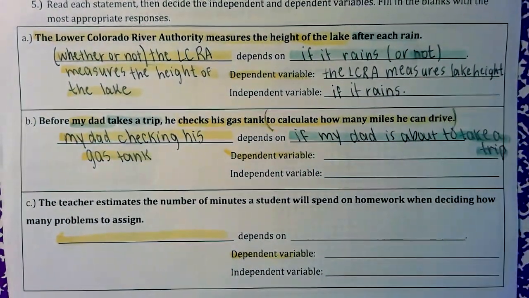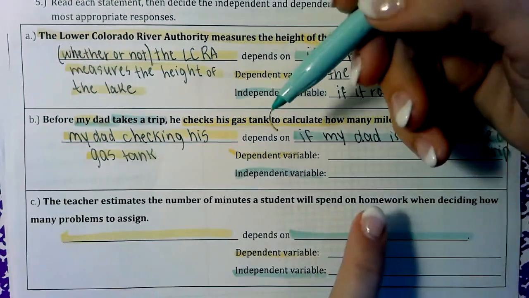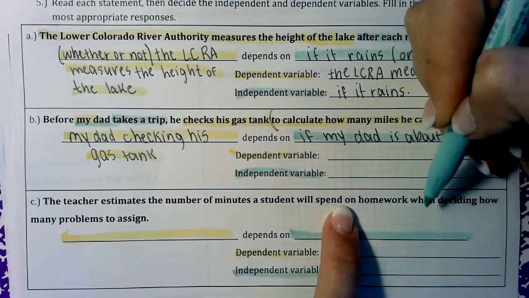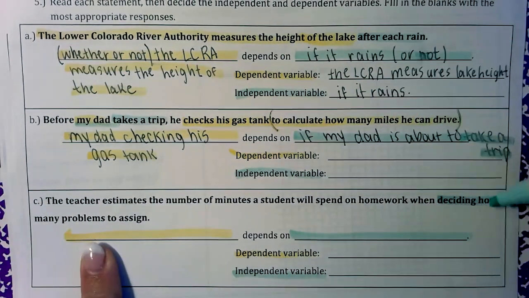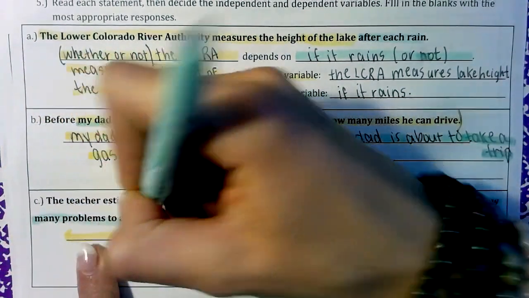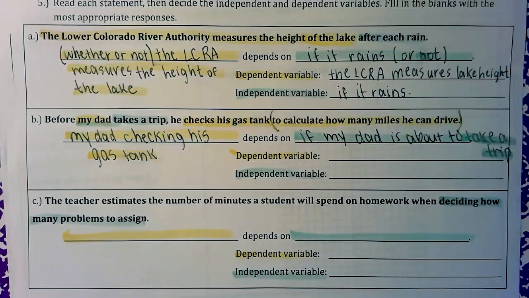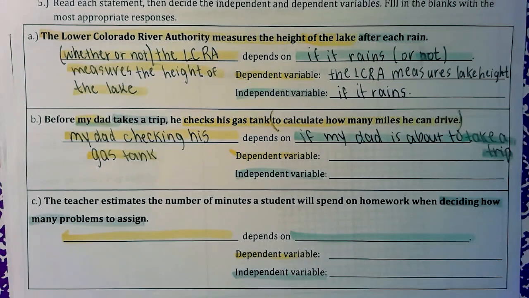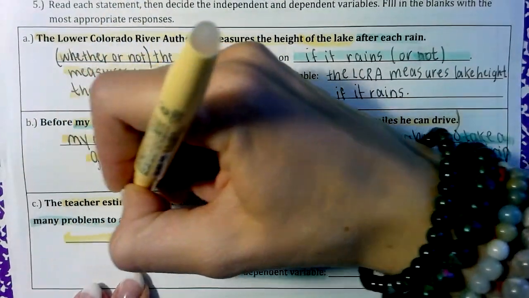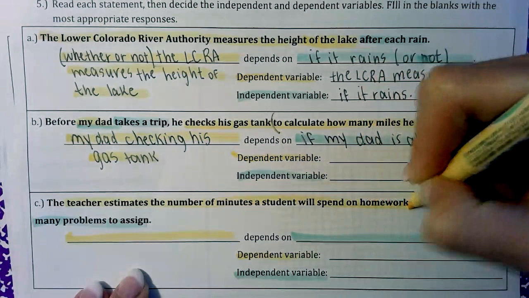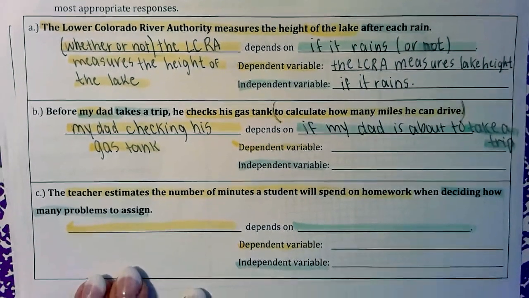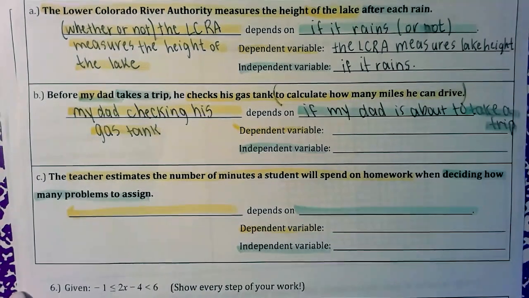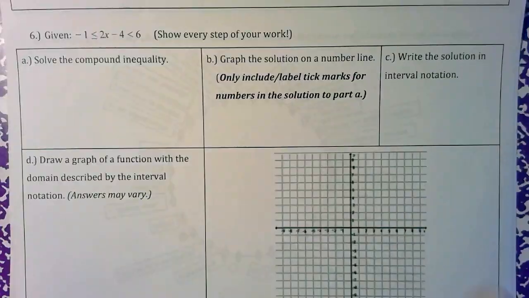The teacher estimates the number of minutes a student will spend on homework when deciding how many problems to assign. If, or when I could change to if they're deciding how many problems to assign. This is my independent. That's going to happen no matter what. And it's sort of like this other extra bonus part of it is the teacher estimates the number of minutes a student will spend on homework. Okay, you want to use that exact language. You can't write like, oh, the more problems you assign, the longer it will take. That is not what it says, and that may not be true.